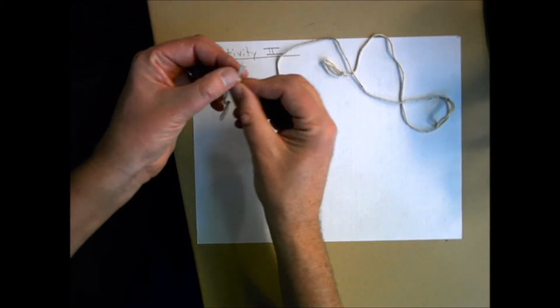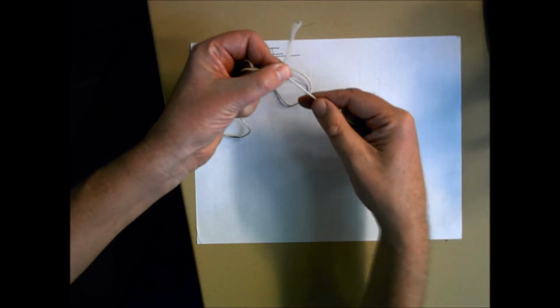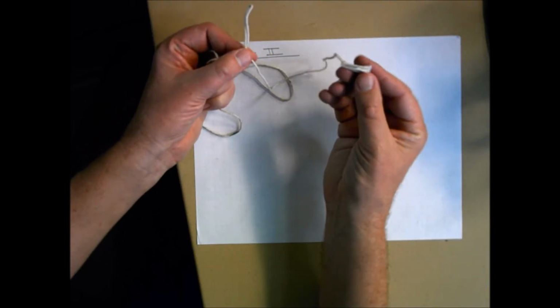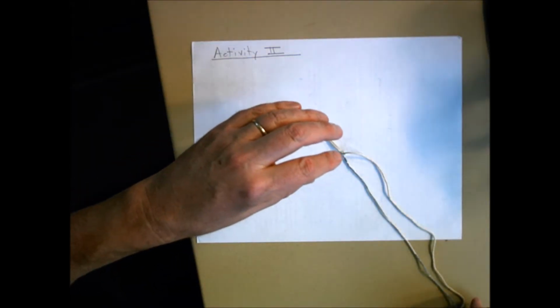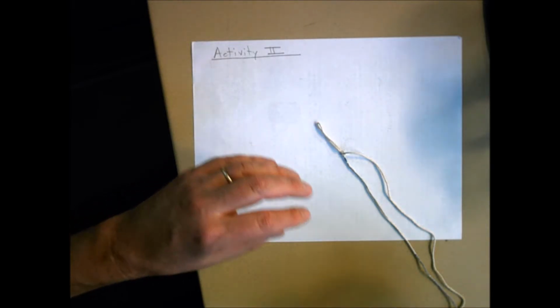Now we're going to do basically the same thing we just did in activity 1, but we're going to do it with 3 forces. So here's what I do. I've got this string, and it's got a loop on this end, a loop in the middle, and a loop over here. And we're going to take this loop in the middle, and can somebody bring me 3? I need 3 spring scales. Can you bring me 3 spring scales? Perfect. Thank you. You're going to need 3 spring scales, and you might have to share them among the groups.